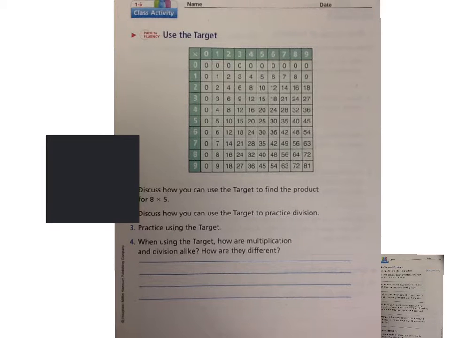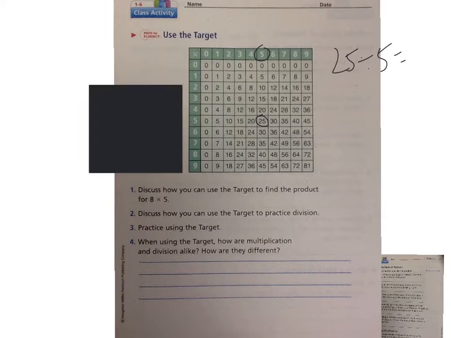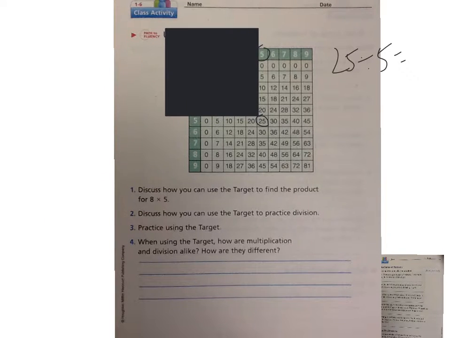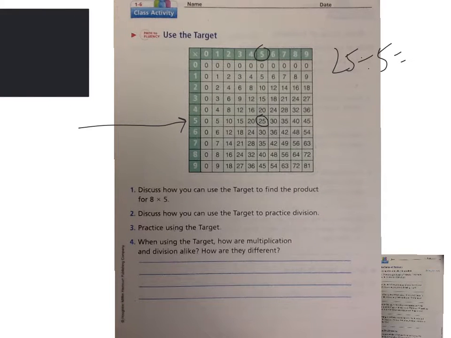Alright, so if you want to pick a number anywhere in the box below on the target, let's do number 25, and you want to say 25 divided by 5 would equal the other factor. If I need to find the other factor, I can do 25 divided by 5, and I would see that the other factor is 5. Okay, so that's one way you could use this target. All these numbers on the inside that aren't green, you could use those as products. And then take the product, so if I do 48 and I want to go up, 48 divided by 6 would equal 8.